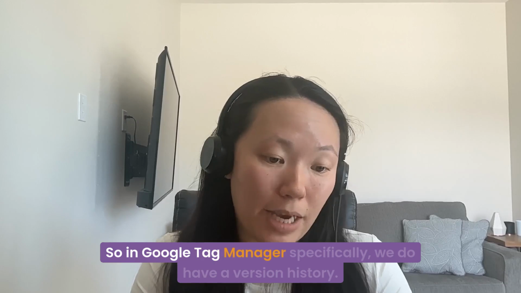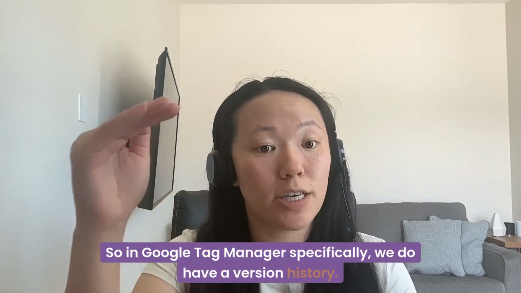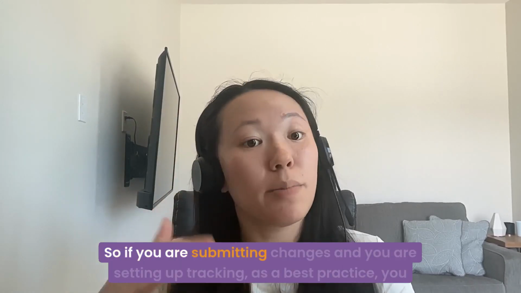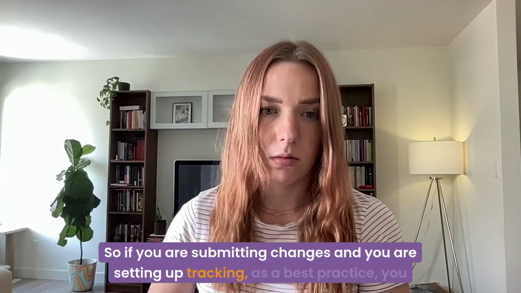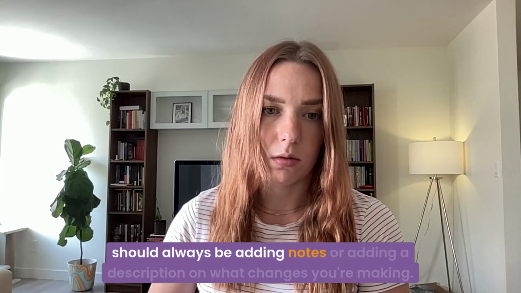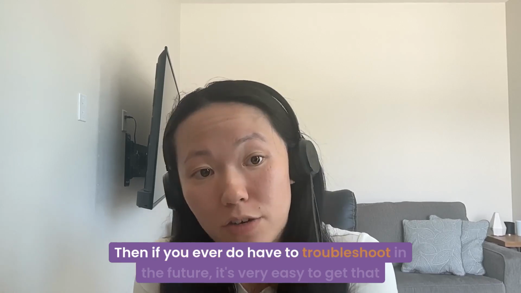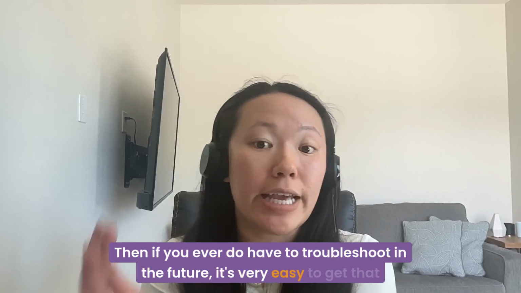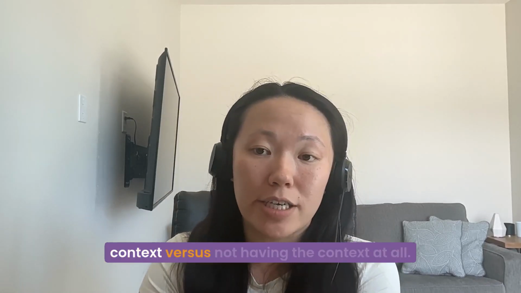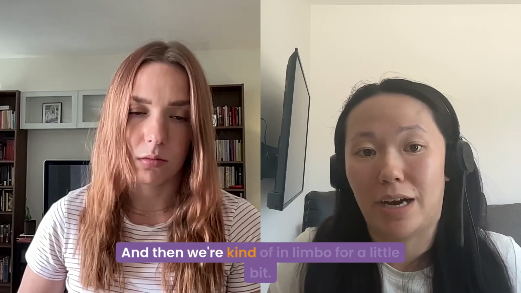In Google Tag Manager specifically, we have a version history. So if you are submitting changes and setting up tracking, as a best practice, you should always be adding notes or a description of what changes you're making. Then if you ever have to troubleshoot in the future, it's very easy to get that context, versus not having the context at all, and then we're kind of in limbo for a little bit.